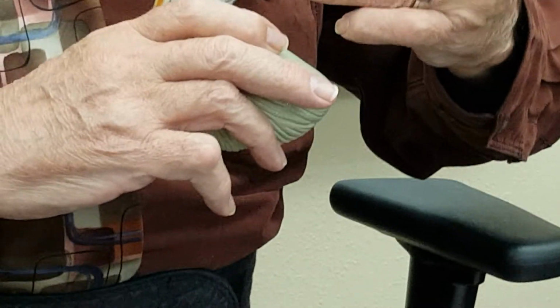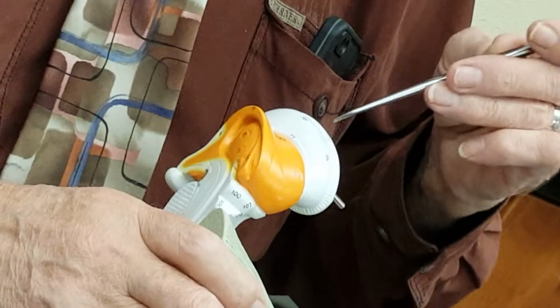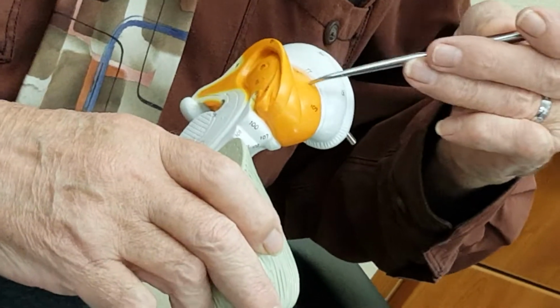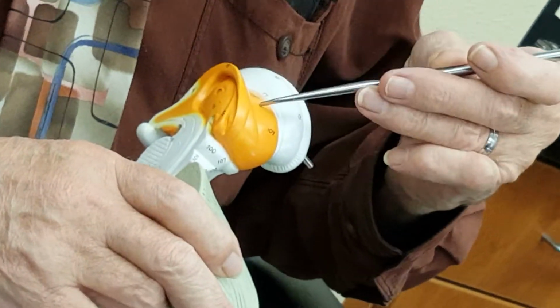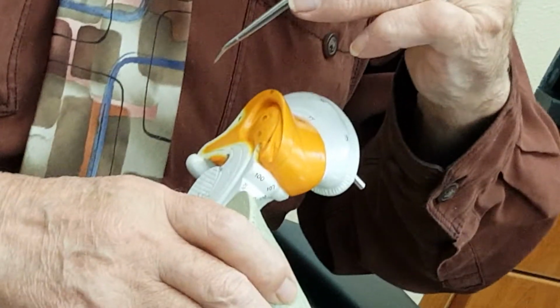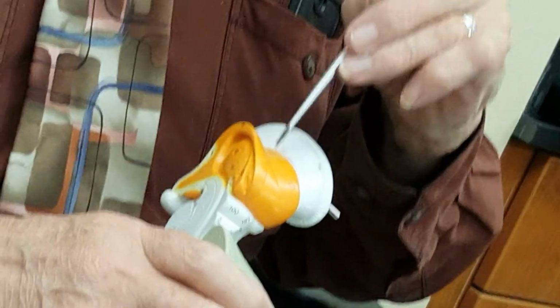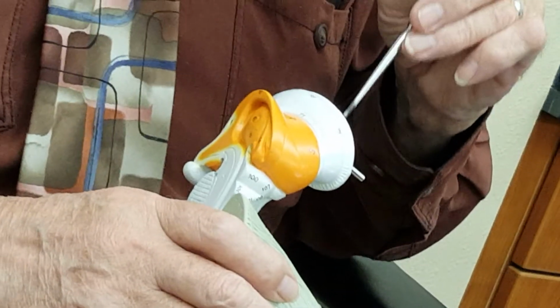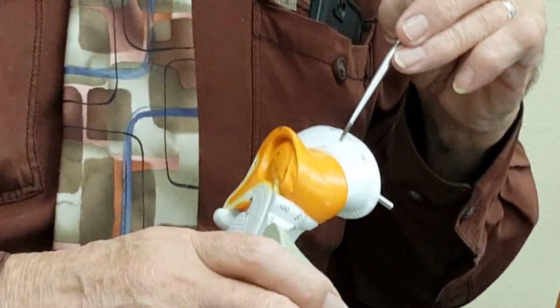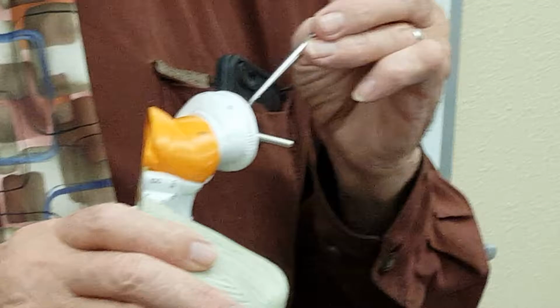So there are two of the four bumps right there, two of the corpora quadrigemina, and the basal nuclei are, this whole part up here is the thalamus, and there would be one on the other side, the two thalami, and just lateral to the thalamus is the basal nuclei, and the medial one is the caudate nucleus, and the lateral one is the lentiform nucleus.